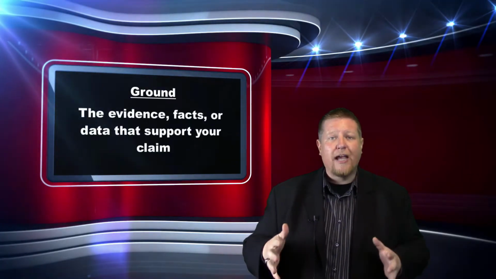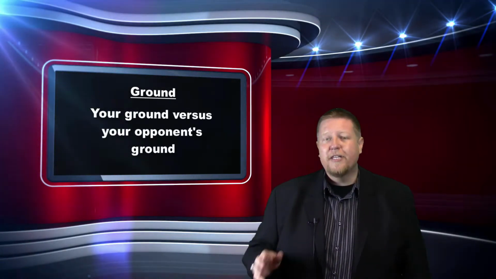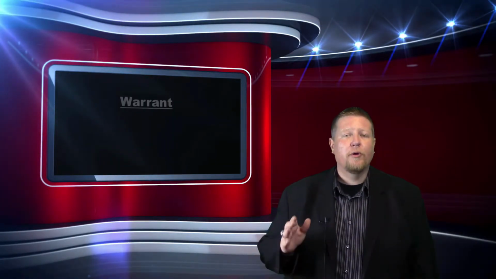So we need something to strengthen our claim, and this takes us to our next concept: ground. Ground is defined as the evidence, facts, or data that supports your claim. During debate rounds, you will be using evidence, facts, and data from published sources to support your claims. In fact, the ground for your debate argument is where most of the debate happens in a debate round. You'll compare the evidence, facts, and data that you and your partner offered to the evidence, facts, and data that your opponents offered. The third component is warrant.